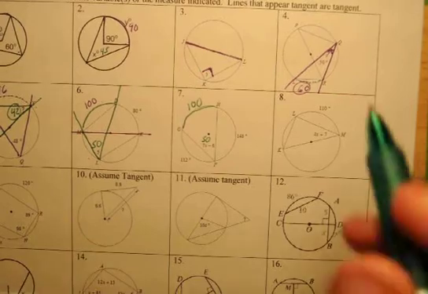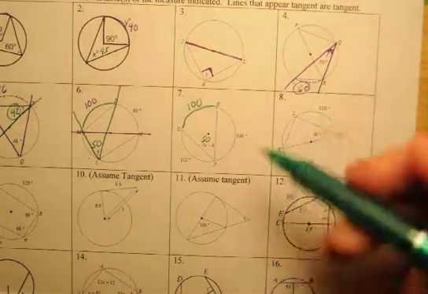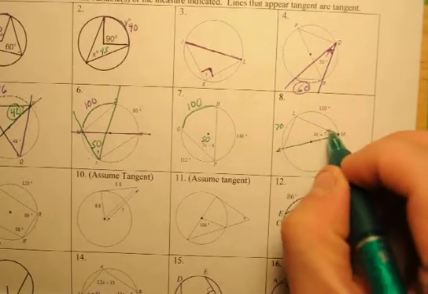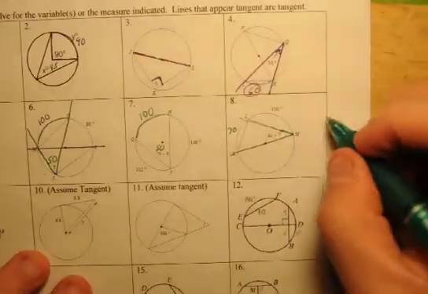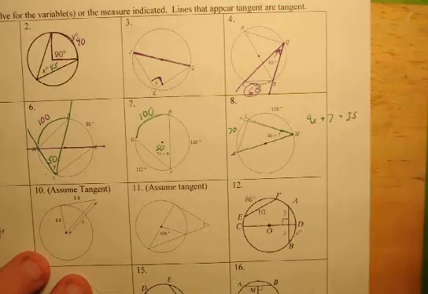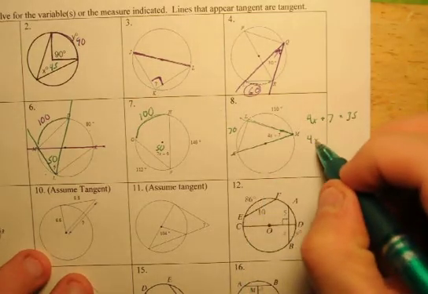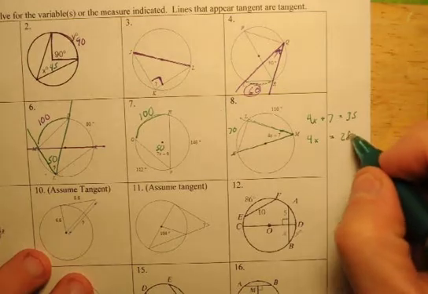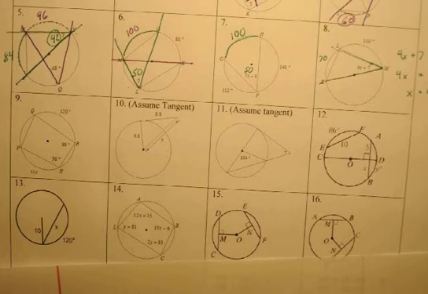Number 8, same idea. If this is 110, that makes this 70, which makes this angle half of 70. So the equation would be 4x plus 7 equals 35, because 35 is half of 70. So 35 minus 7 is 28. X equals 4 for that one.